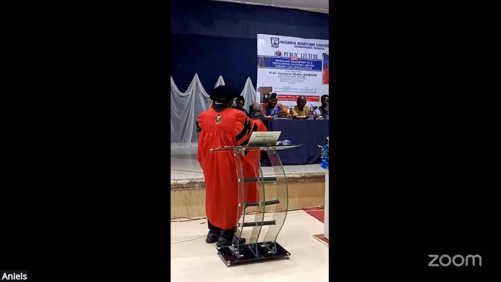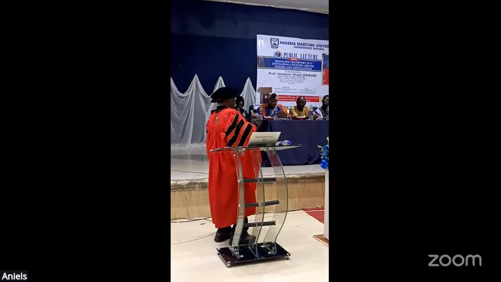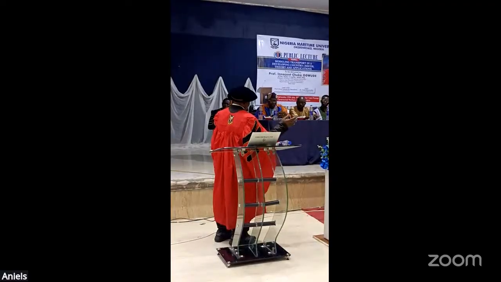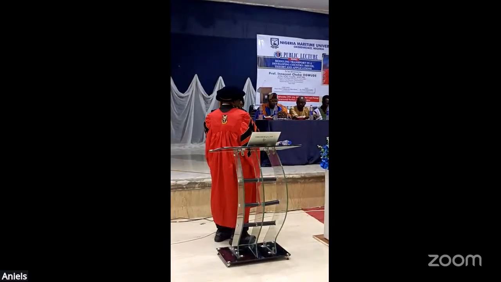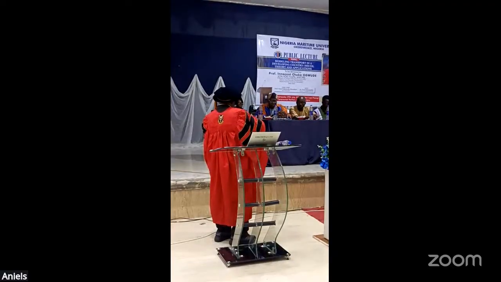Now you can see ports, seaports, airports, and in the land terminal, terminals, garages, and so on. These are networks, facilities that are meant to bring an equilibrium in the traffic flow.